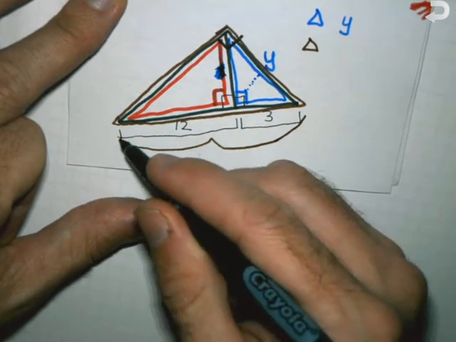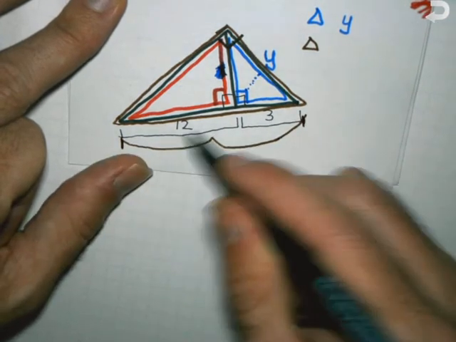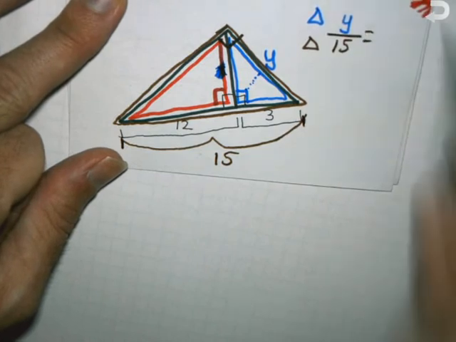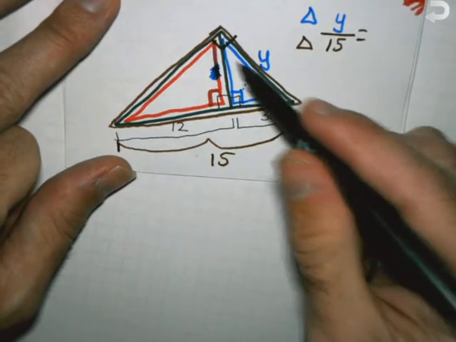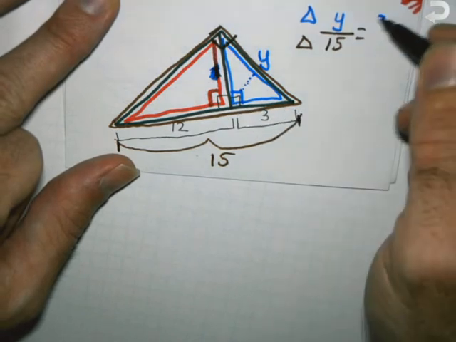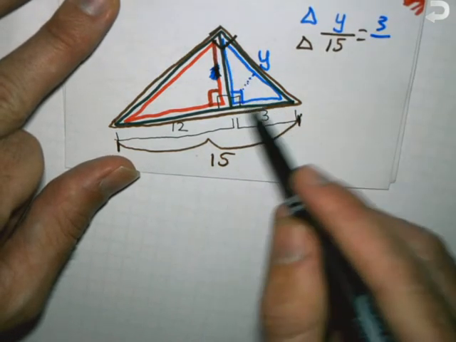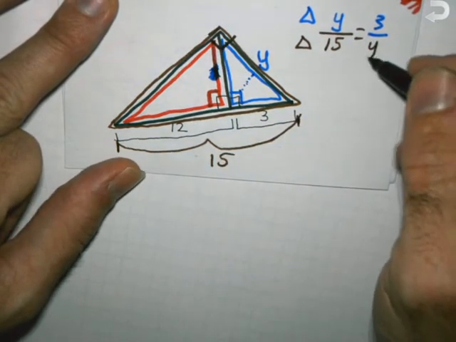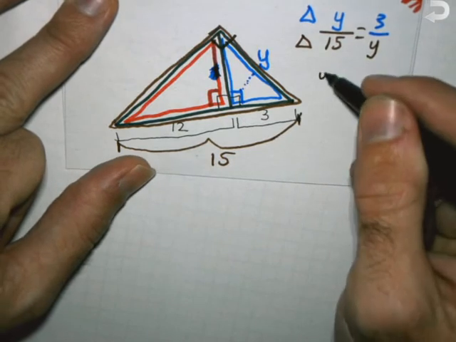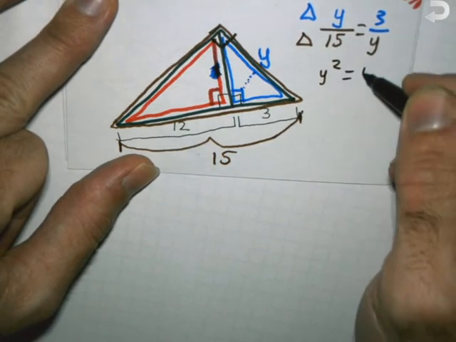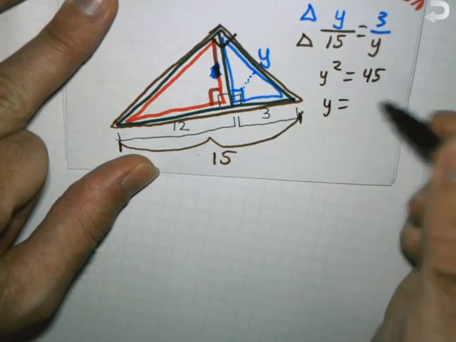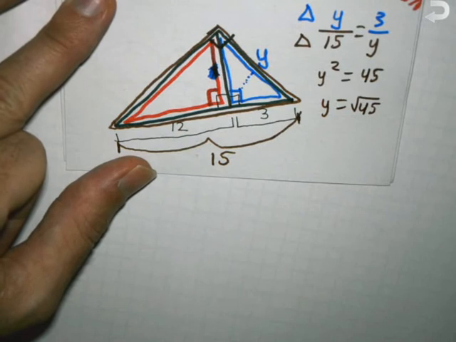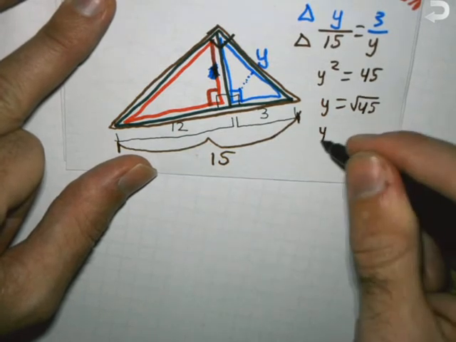Well, what else do we know about this blue triangle? We know this leg here. It is the short leg. So what is the short leg of the brown triangle? Y. So whenever we cross multiply, we get y squared equals 45. So y equals the square root of 45. And if we do that in our calculators, then we get y is about 6.7.